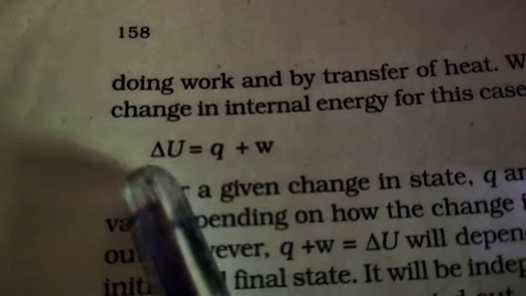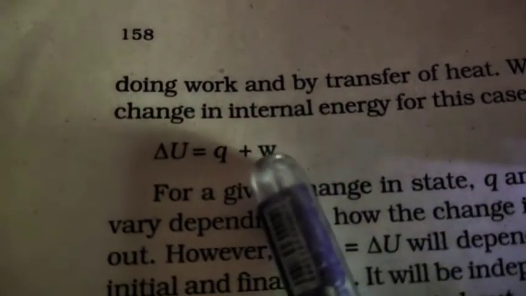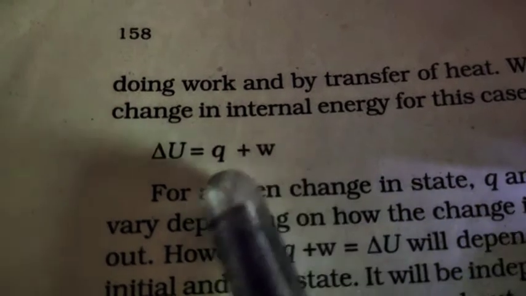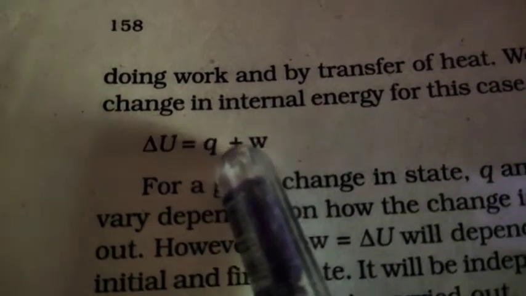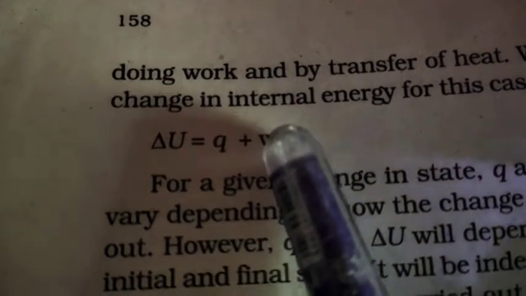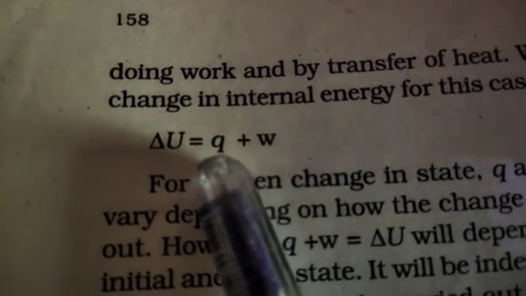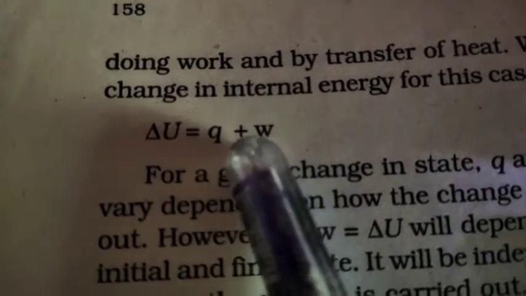So the change in internal energy can be brought about by doing work, or by the transfer of heat, and it can be both as well. So we will add both these terms, delta U equal to Q plus W. It is an important mathematical expression you have to remember for solving so many numericals later on.